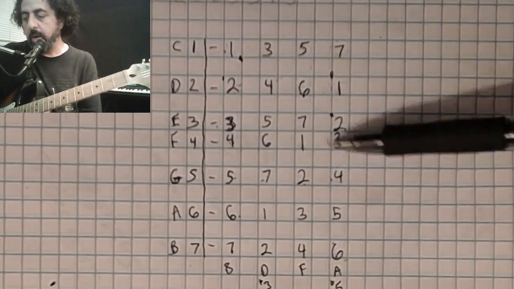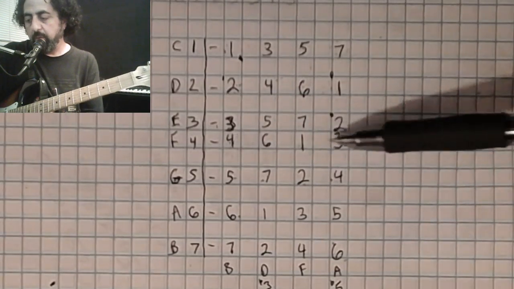So from the 4, we've got 4, 6, 1, and 3.